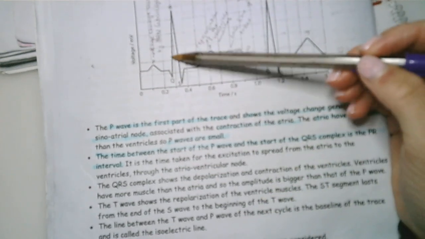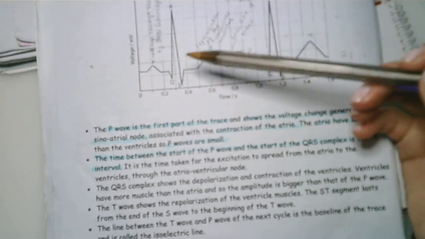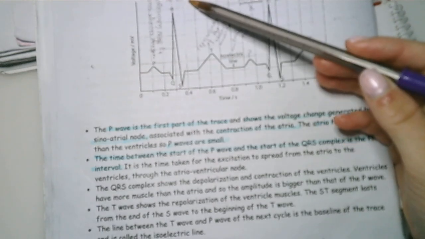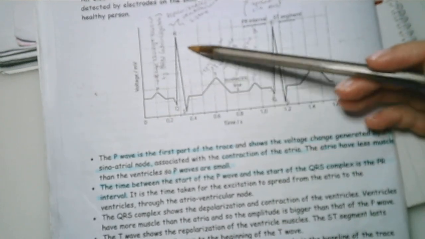And then the QRS complex, this bit, shows the depolarization and contraction of the ventricles. The ventricles have a lot more muscle than the atria, so as you can see, the amplitude is a lot bigger than that of the P wave.